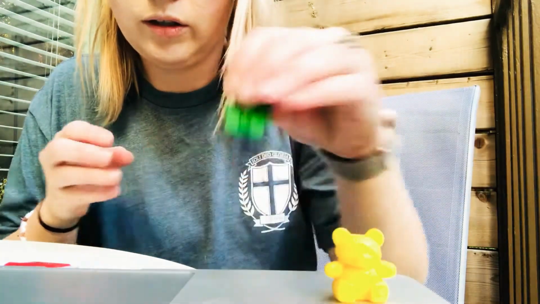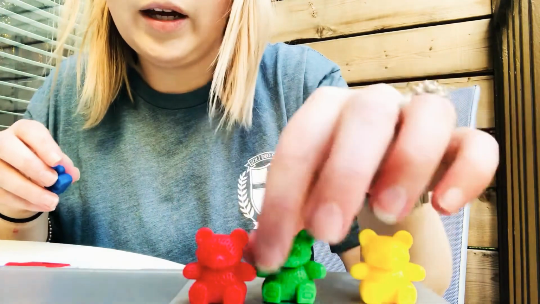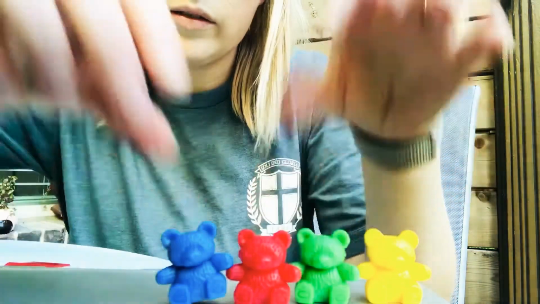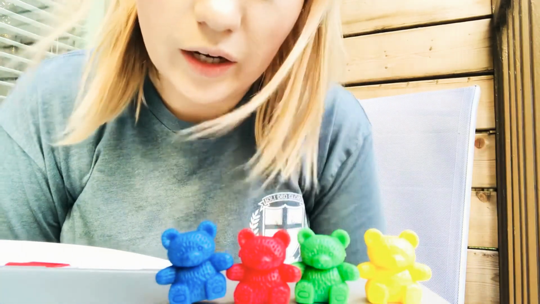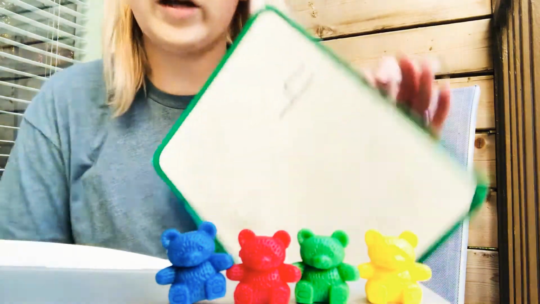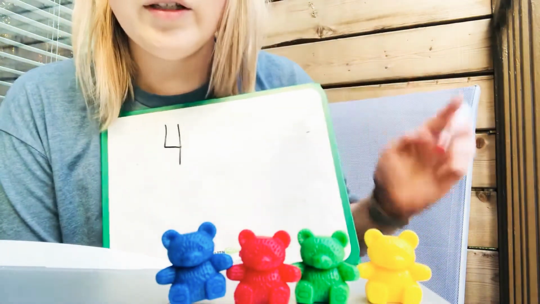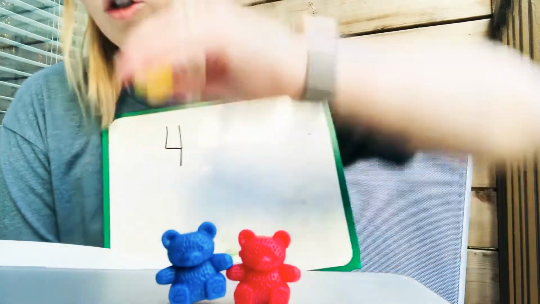Let's say I have 4 bears, and I'm going to take away, I'm going to write it too. So I have 4 bears, and I'm going to take away 2 bears. 1, 2.